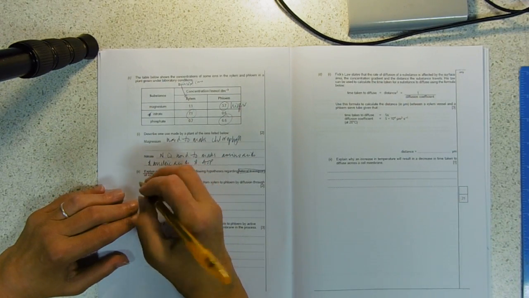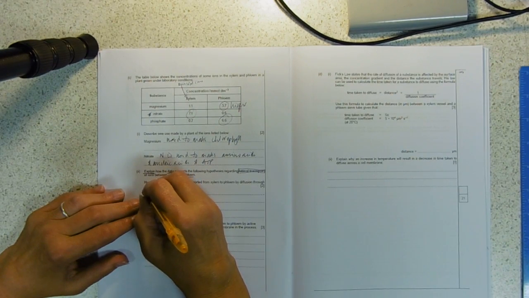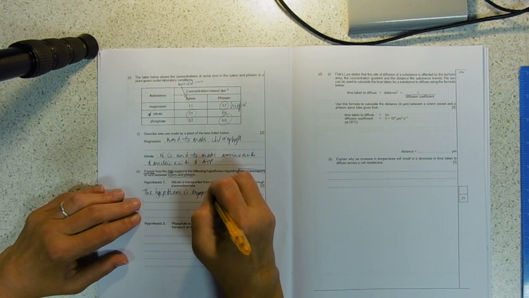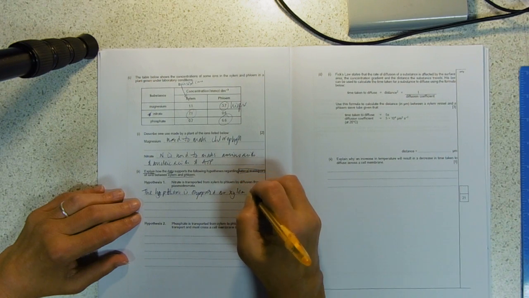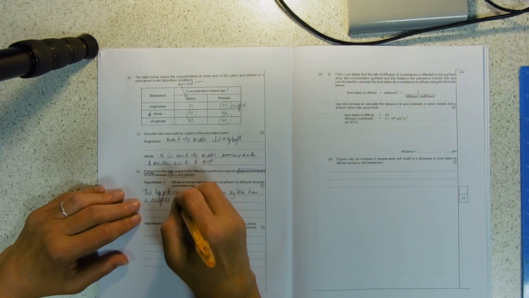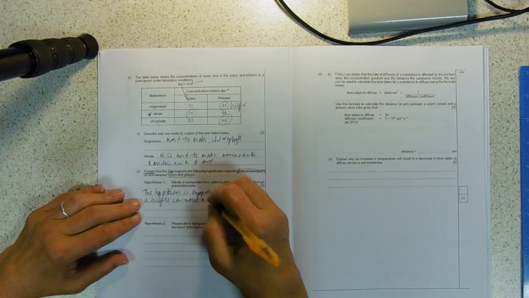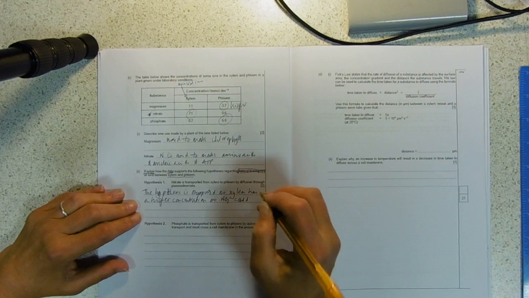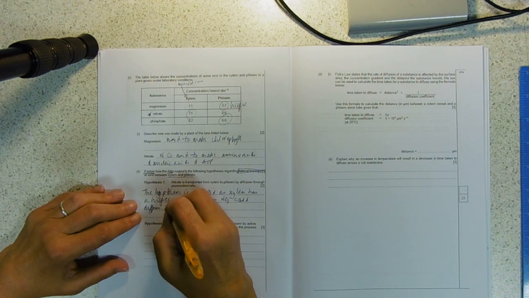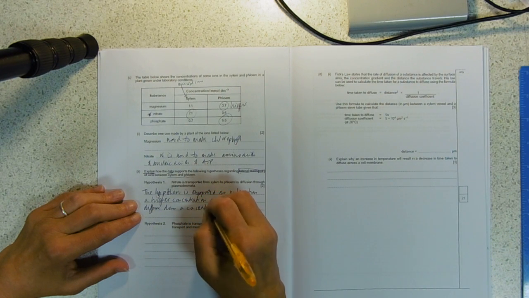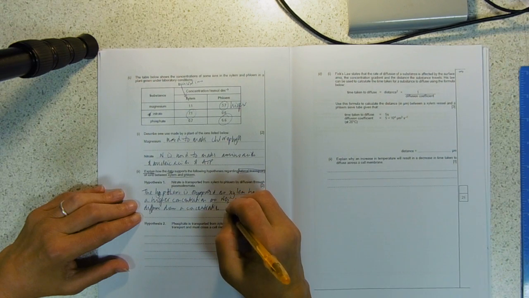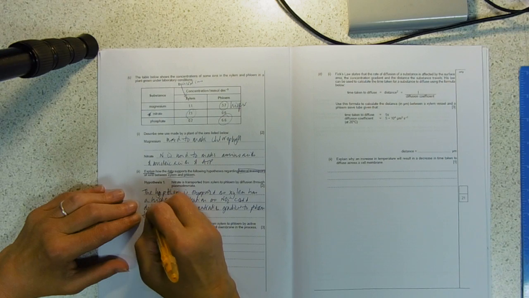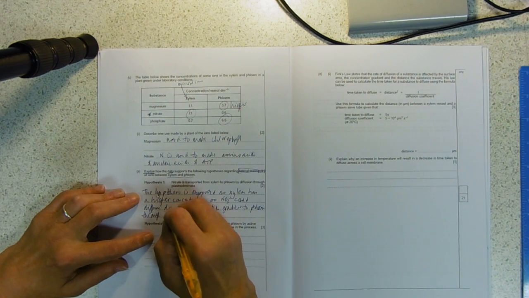So the hypothesis is supported as xylem has a higher concentration, so nitrate could diffuse down a concentration gradient to flow through cytoplasmic connections.